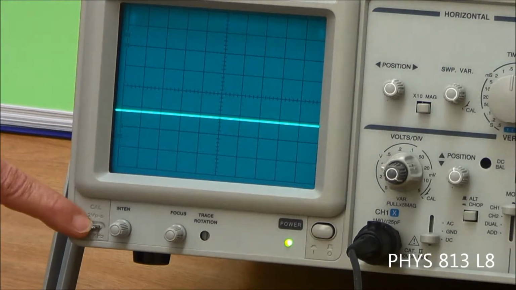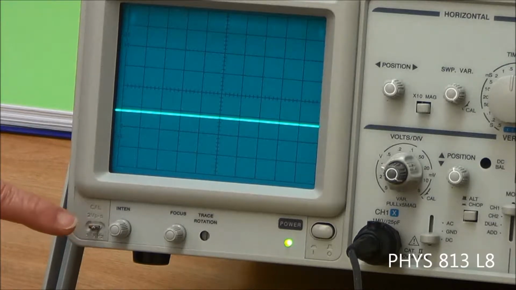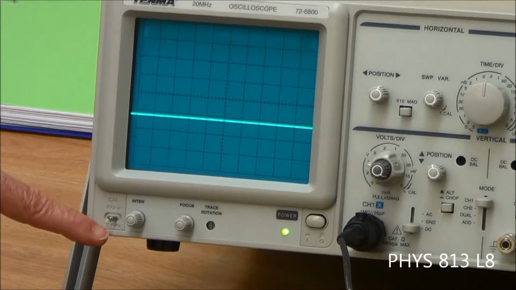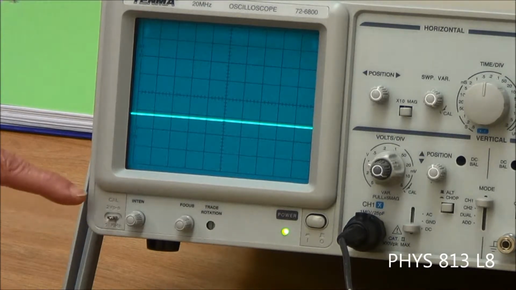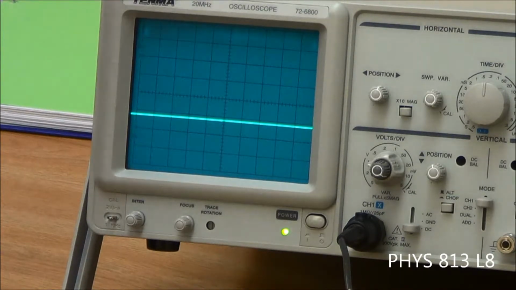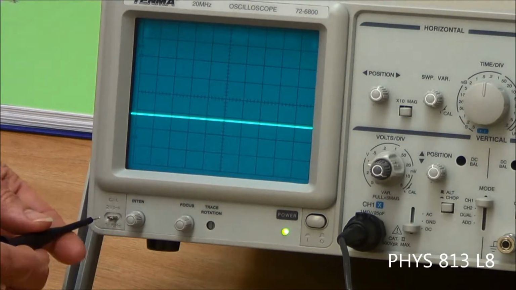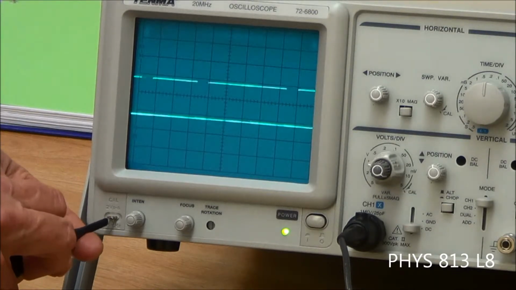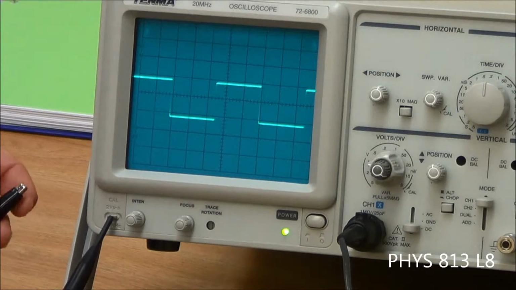So there's a little tab in the lower left-hand corner of the front of the oscilloscope that, if you look closely, says 1 kilohertz and 2 volts peak to peak. So I'm going to connect this to here. At the moment I don't need to put the ground on anything. I will later, but I don't right now.